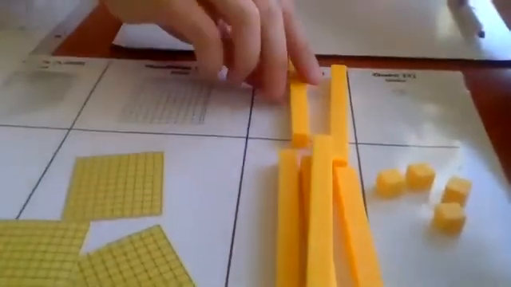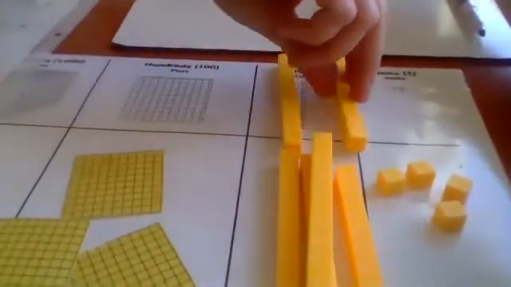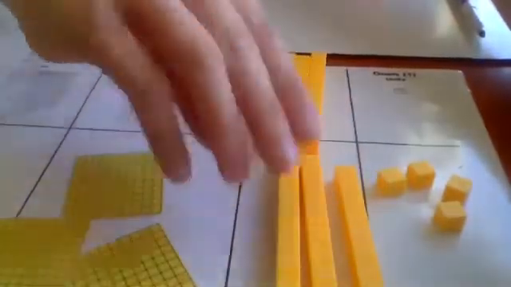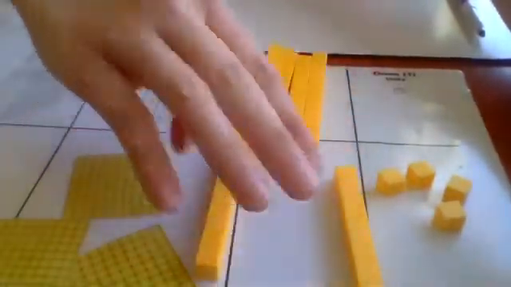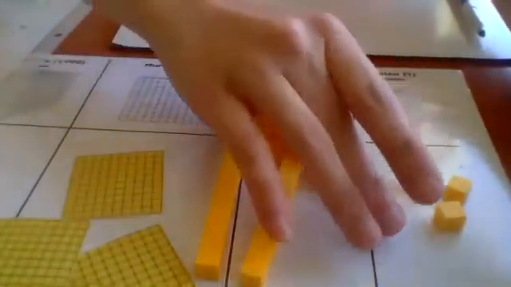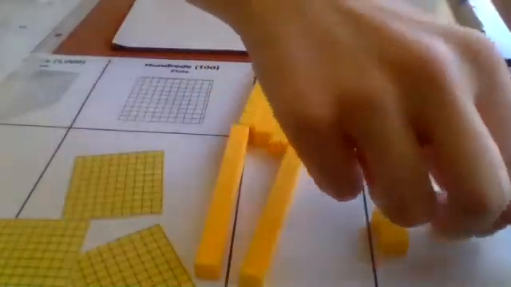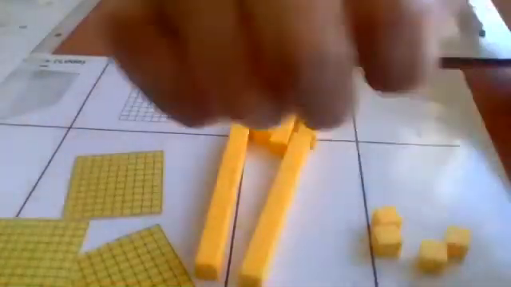Let's double check and make sure that's what we built. 100, 200, 300, 310, 320, 330, 340, 350, 360, 361, 362, 363, 364. We got 364, so we did that one correctly. Good job. So I'm just going to write that one and move forward.